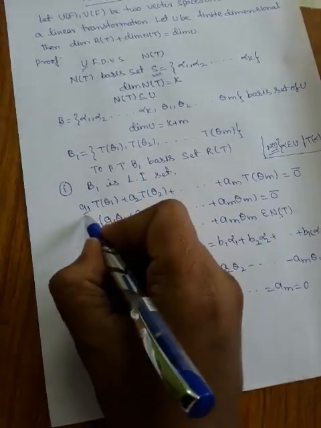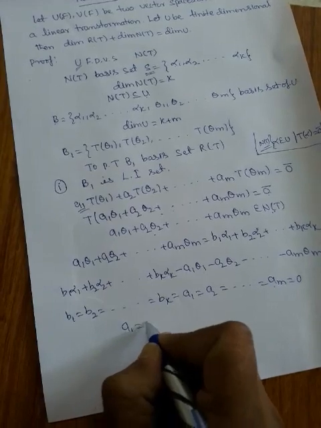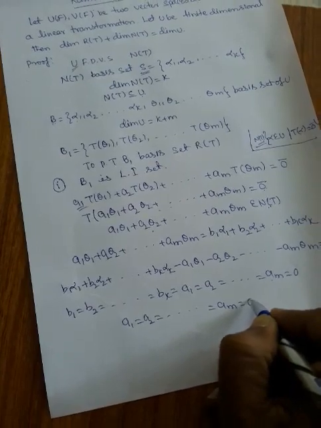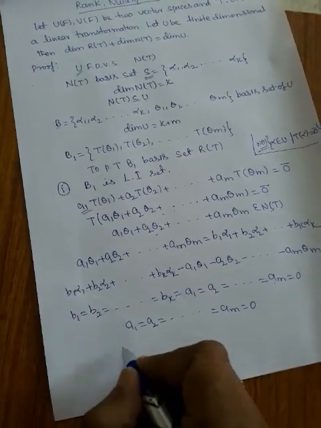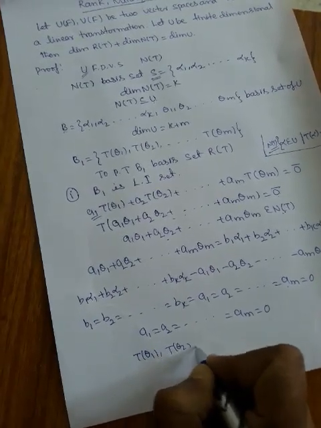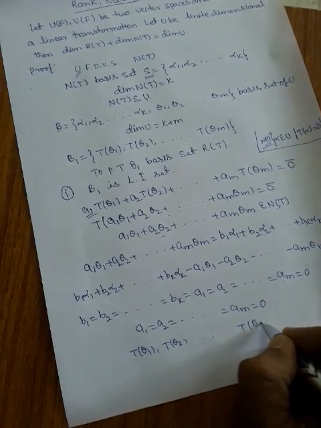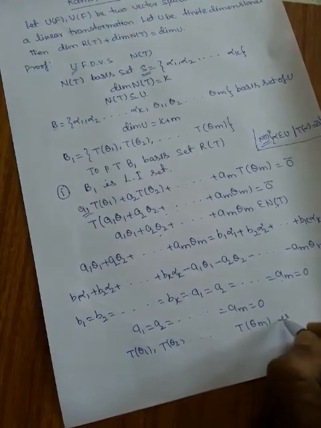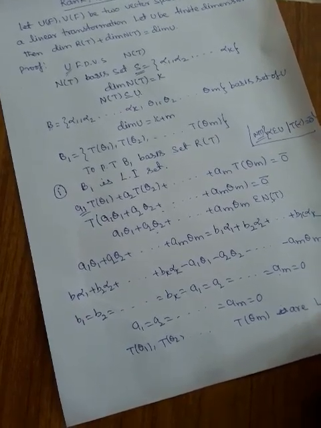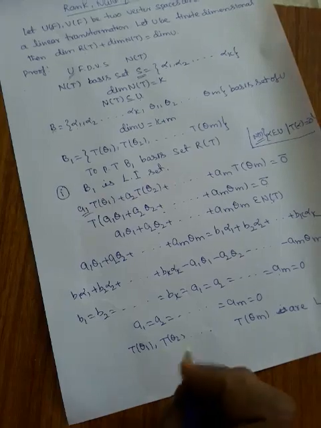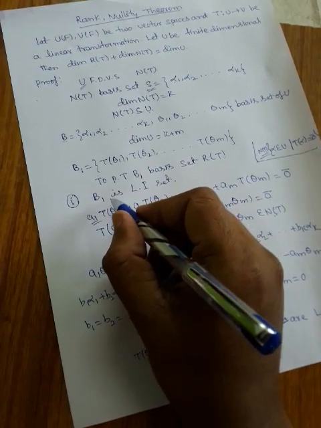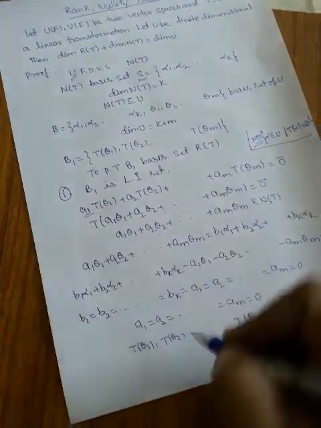Here we want only the A values to be zeros. Therefore all A values, that is A1, A2, up to AM, are all zeros. Now, what are the vectors T of theta 1, T of theta 2, and the next T of theta m? These are linearly independent vectors. Therefore one of the properties, the linear independent set property, is completed.